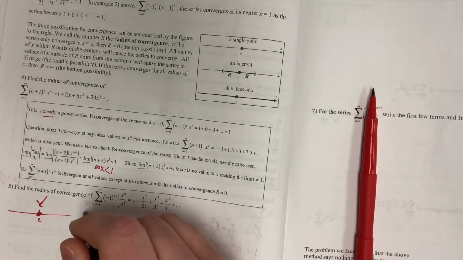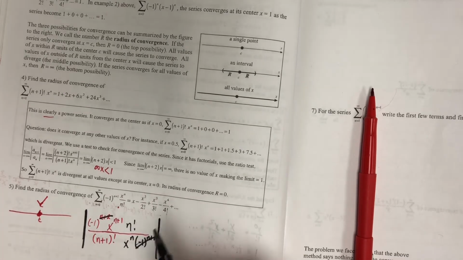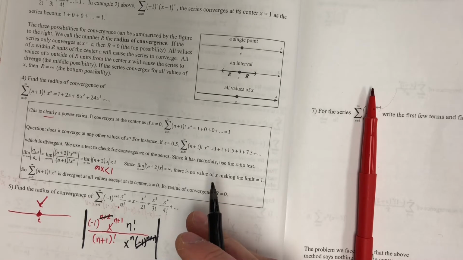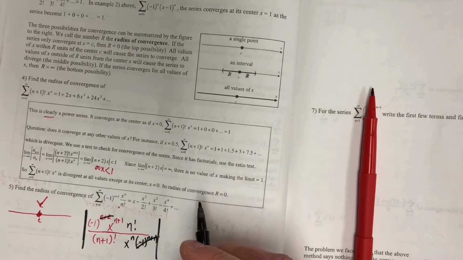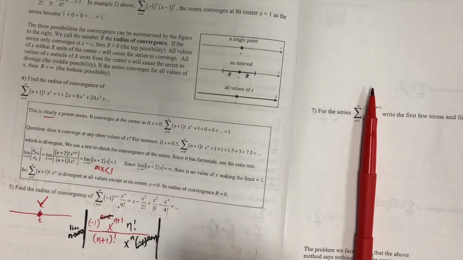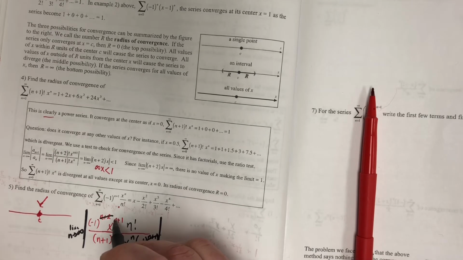But if you recall, the ratio test actually uses absolute value bars, and those are going to be important here. And we're actually taking the limit as n goes to infinity. That's something that's actually happening here. Let's see, x^(n+1) and x^n cancel. There's just an x on top.